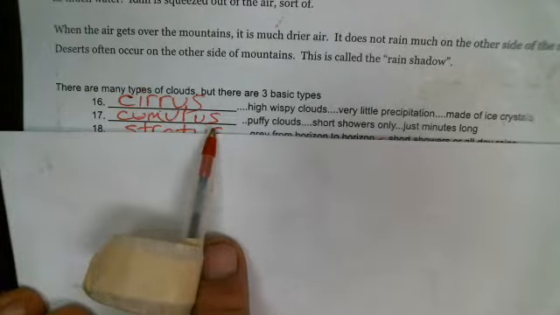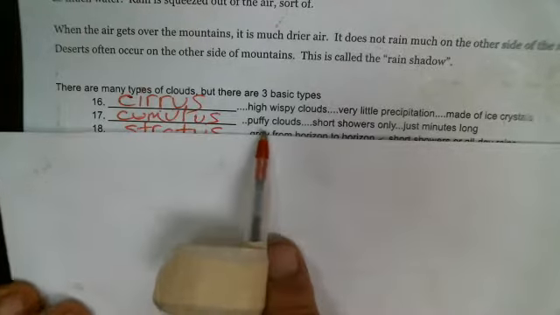Number two, cumulus clouds. Those are the puffy clouds. Cumulus is spelled C-U-M-U-L-U-S. One more time. C-U-M-U-L-U-S. These are the puffy individual clouds.